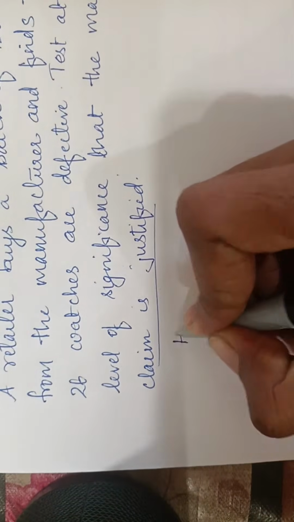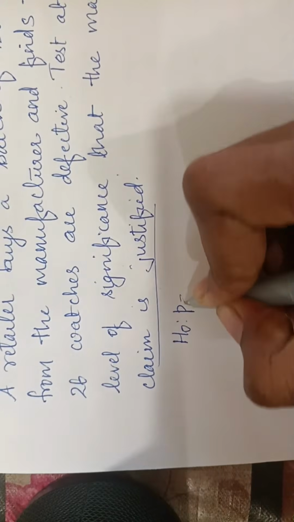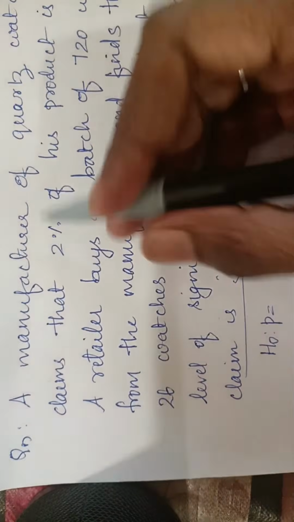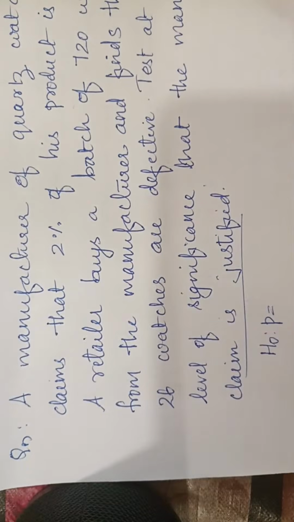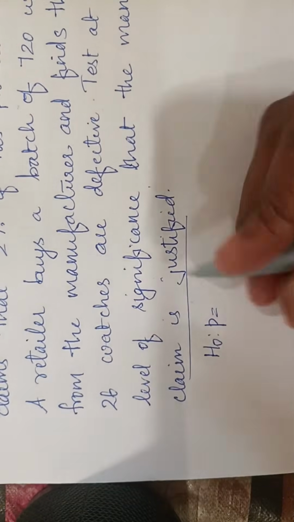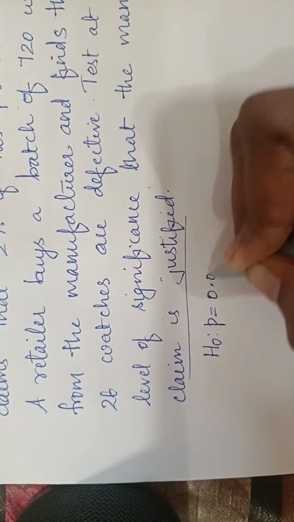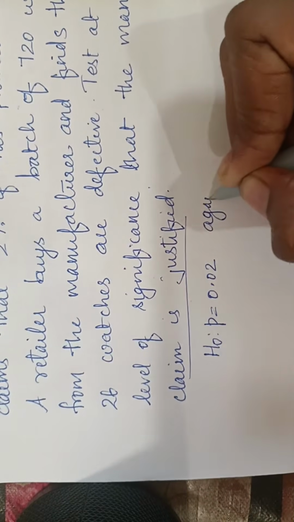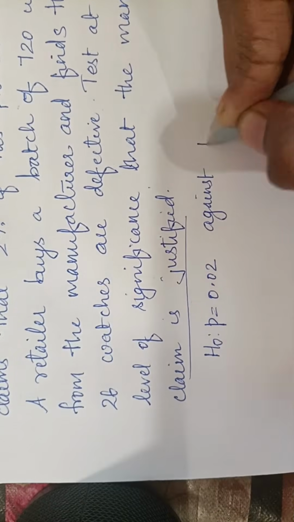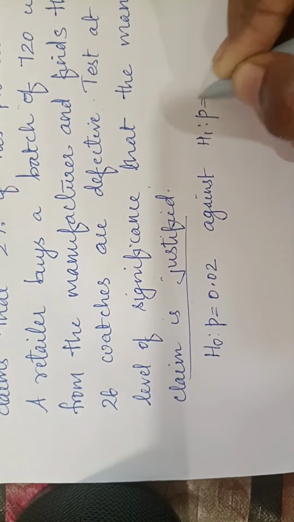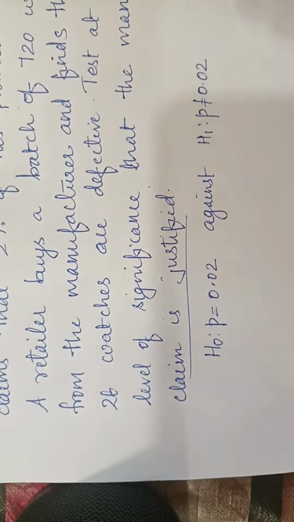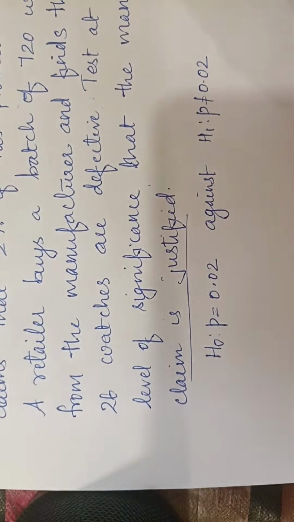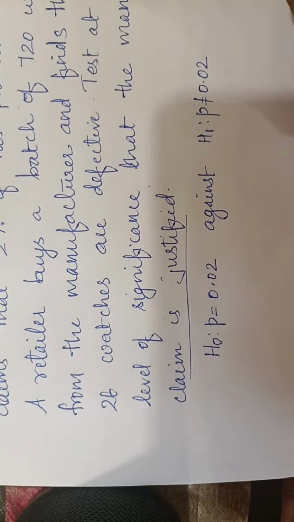So here our null hypothesis is H naught: P is equal to, what is his claim? 2% of his product is defective. So H naught: P equal to 0.02, 2%. And against the alternative that H1: P not equal to 0.02, since in the problem you are not given less than, greater than, all these keywords.